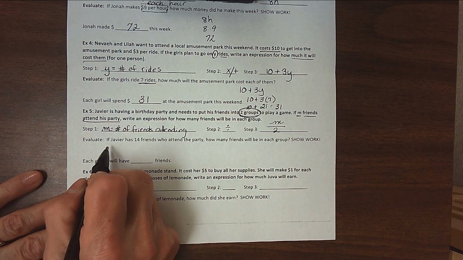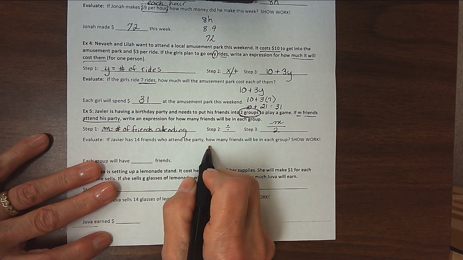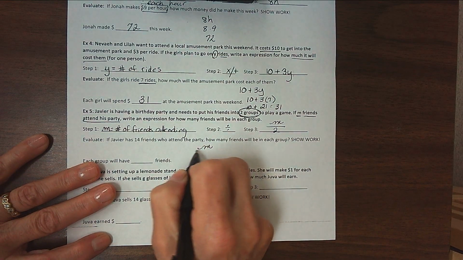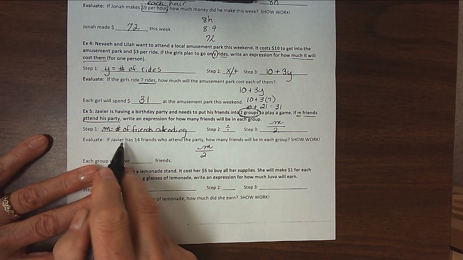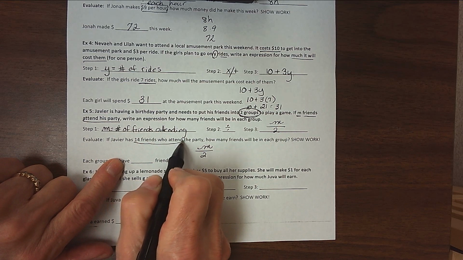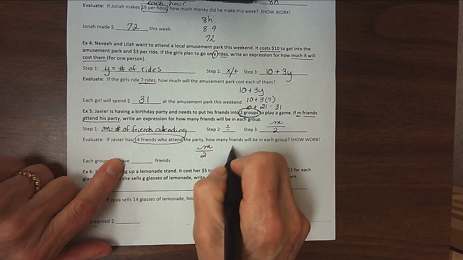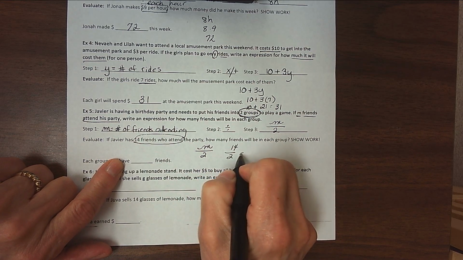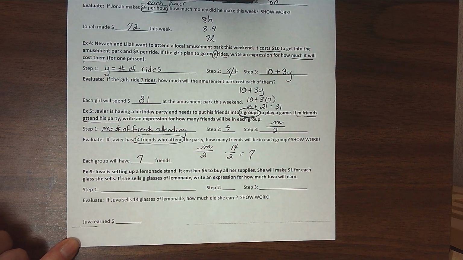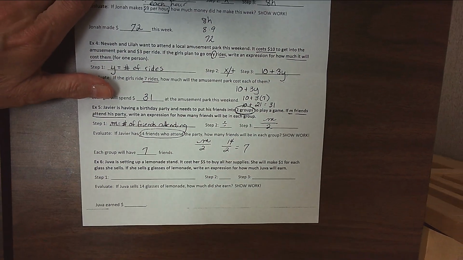Okay? So if Javier has 14 friends who attend the party, how many friends will be in each group? Well, we'll take our M divided by 2, and we know that M is the number of friends attending, and this tells us that 14 friends attend. So we'll take our 14, we'll divide it by 2, and we see that 7 people, or 7 friends, will be in each group.